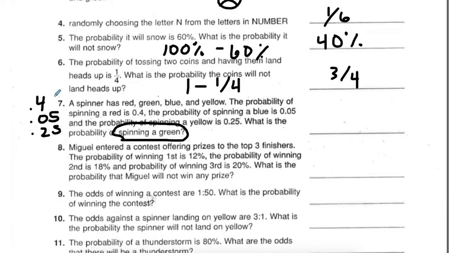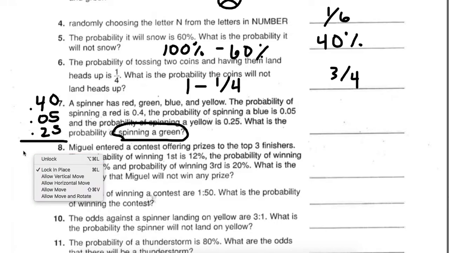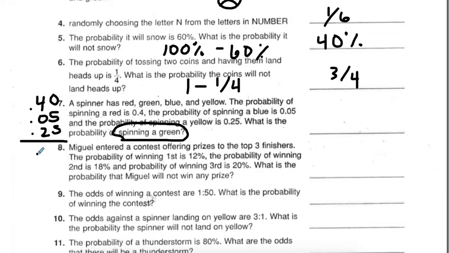So let's see, those 3 together already make up 0.70, which means if it's out of 100%, 70% of it is composed of the other three colors, which means 30% or 0.3, which is what we get when we take 1 minus the 70% that we've already used, or the 0.7.